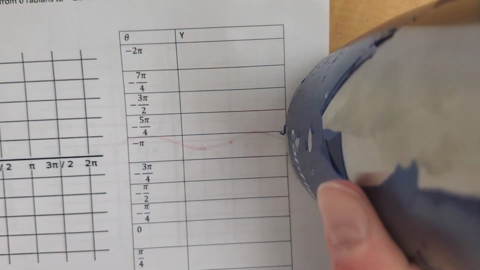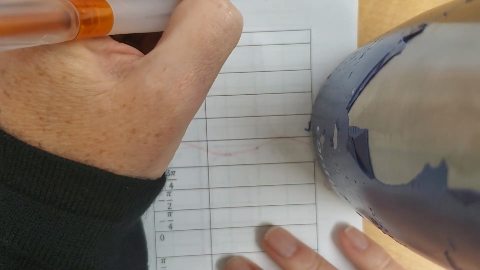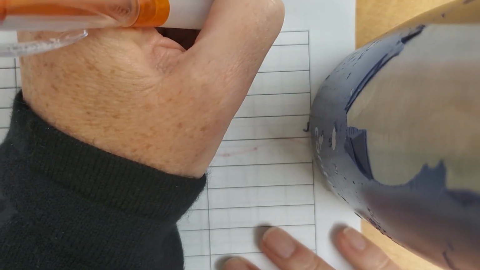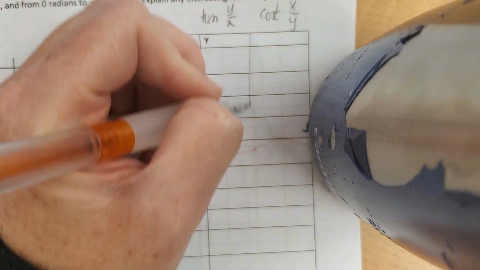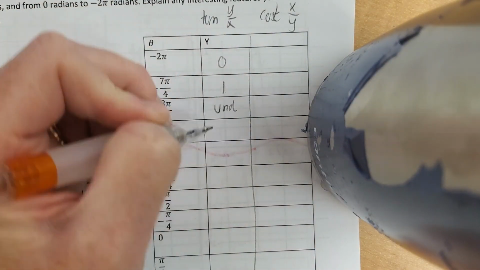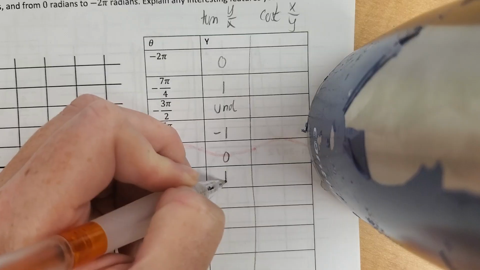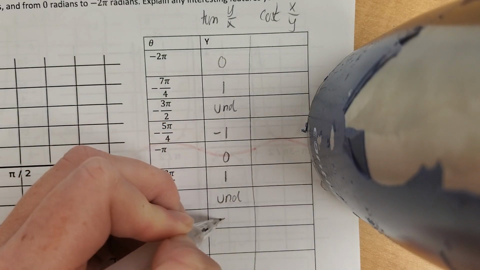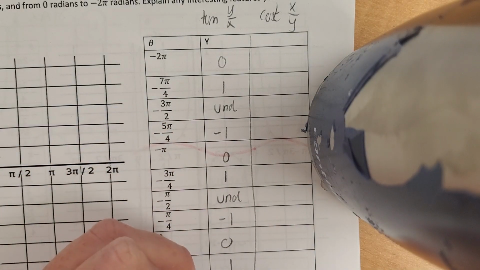And then for our tangent function, tangent is y over x, so the cotangent is x over y. So tangent would be 0, 1, undefined, -1, 0, 1, undefined, -1, 0, 1, undefined.